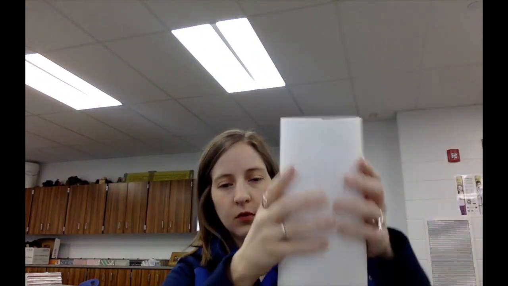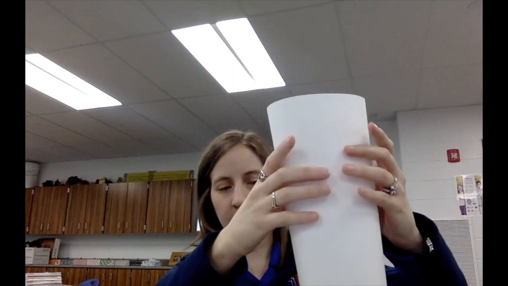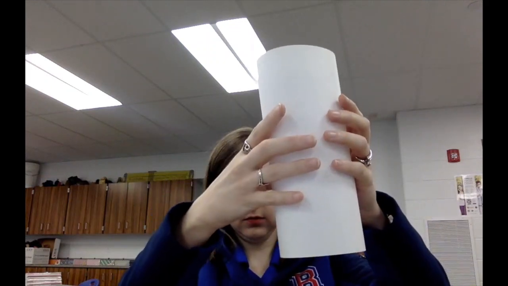And then the height of the cylinder is this length here. So we can just do that circumference times the height of the cylinder. That would be the area of this rectangle. That's also the surface area of our cylinder. Circumference times height gives us the surface area of a cylinder.